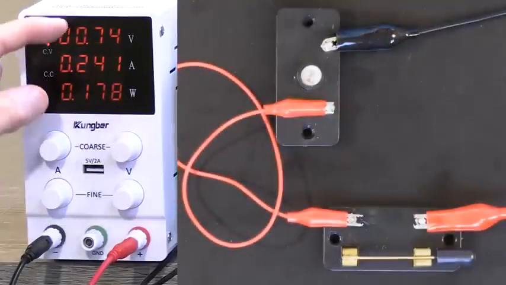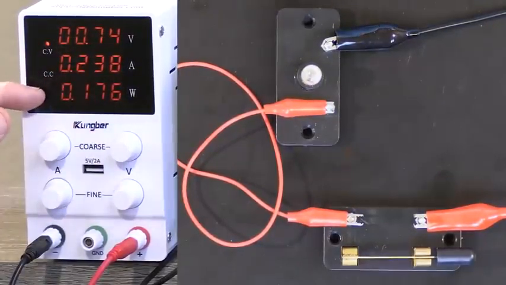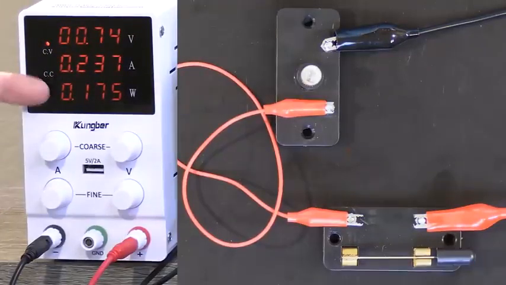As I increase the voltage, notice the current has increased. Again, not quite enough for me to see any light. It's not quite hot enough yet, right? Notice the power is going up too. That's the third line, right? Because we'll learn later, the power in watts is just the voltage times the current. Straight multiplication. Voltage in volts times current in amps.